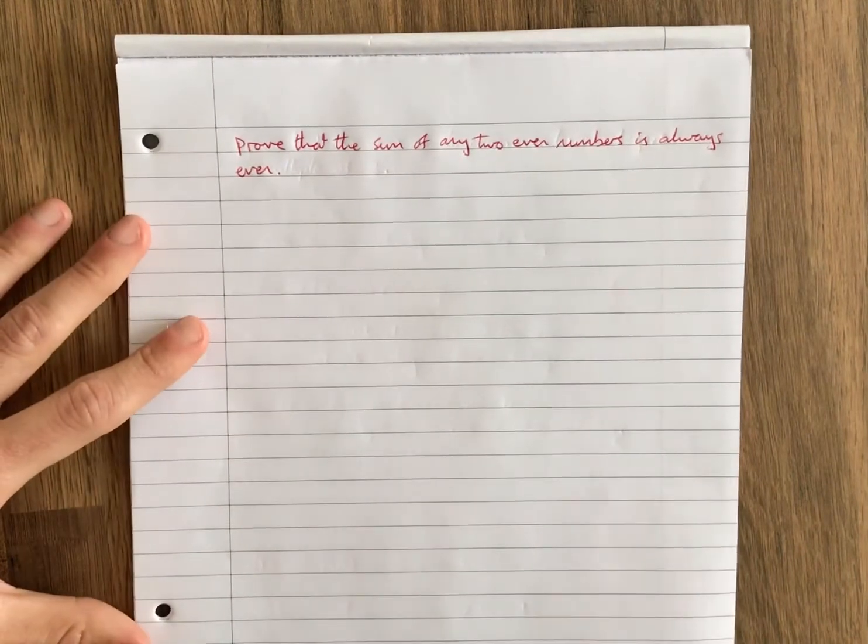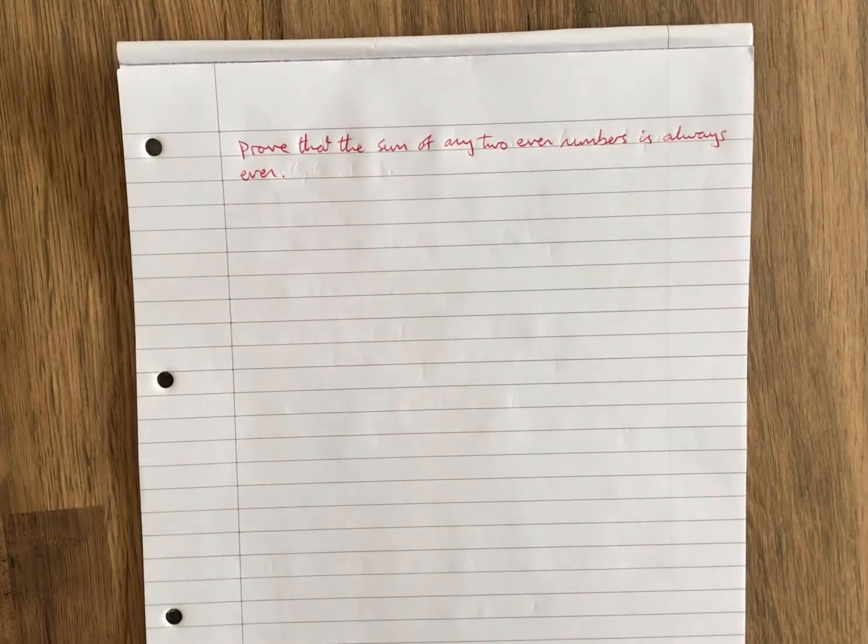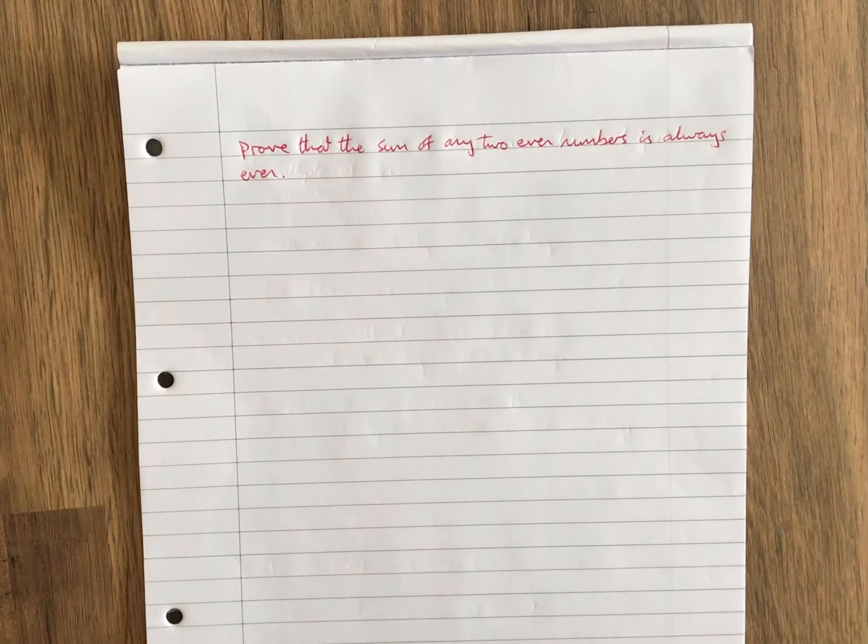The next example we're going to look at is this one here. And this has asked us to prove that the sum of any 2 even numbers is always even. Now this is something that's really obvious to us. If we're adding together 2 even numbers, we know that our answer is always going to be even no matter what number we choose. But this is something we can also prove algebraically. This says prove that the sum of any 2 even numbers is always even.